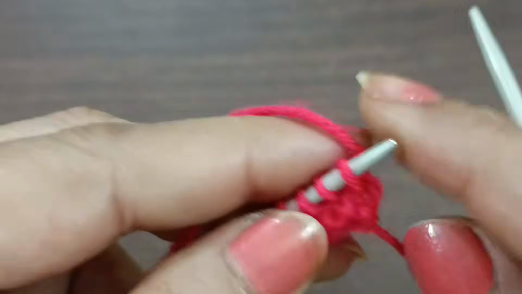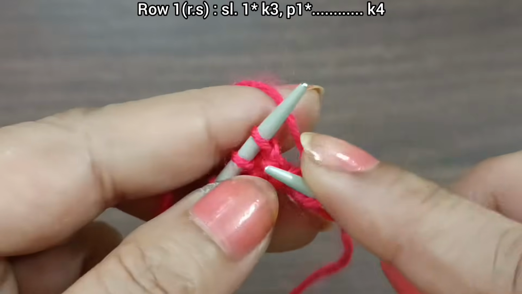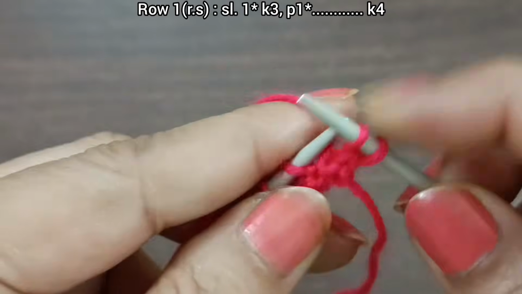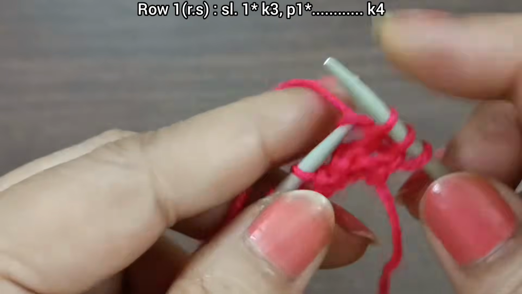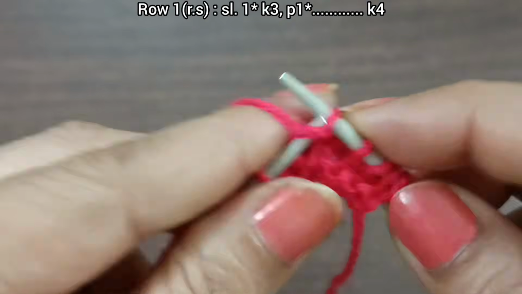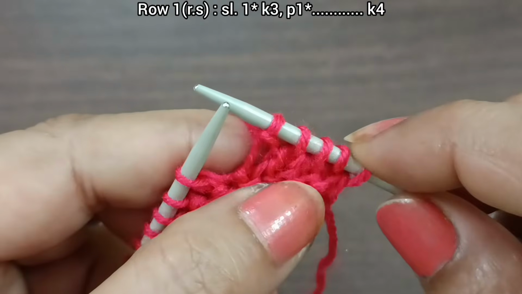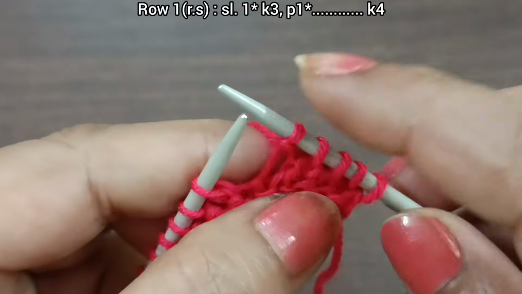So let's begin. This is first row, right side. First row right side, slip edge. From here we start our repeat pattern: knit 3, yarn in front, purl 1. That's a repeat, knit 3, purl 1. This is a 4 stitch pattern. Again we repeat this pattern.